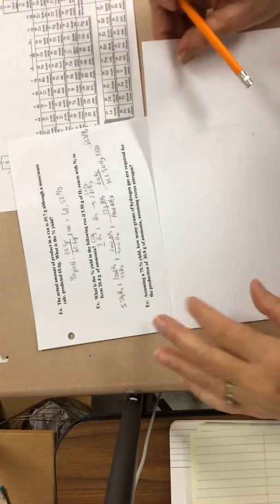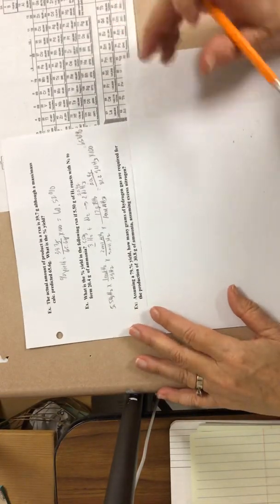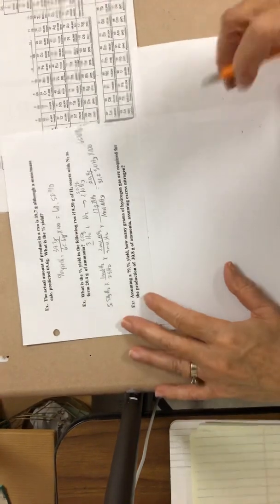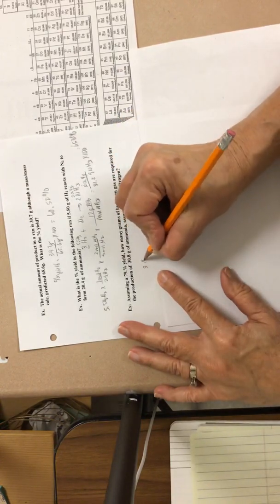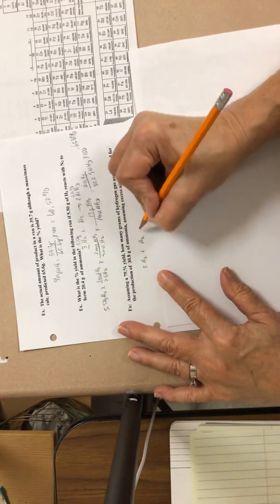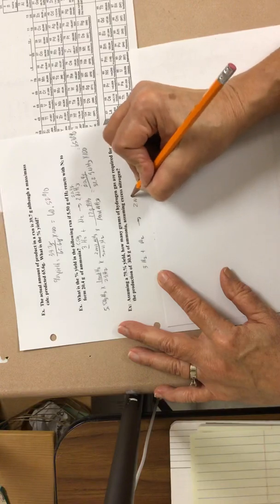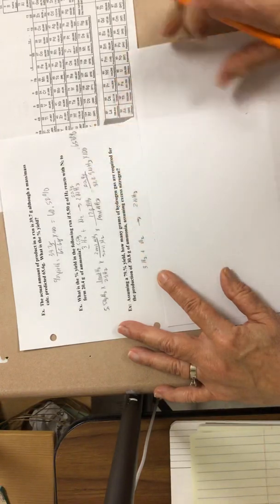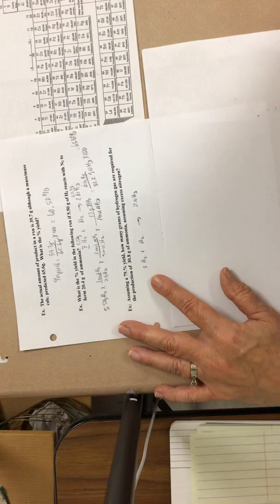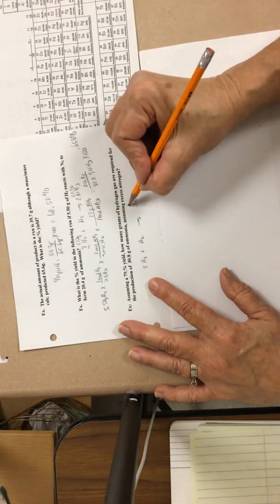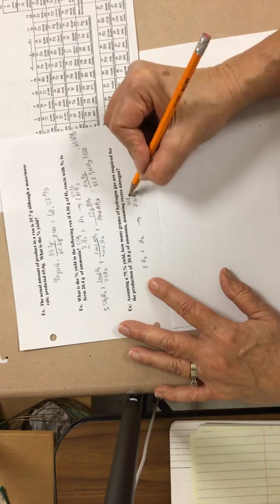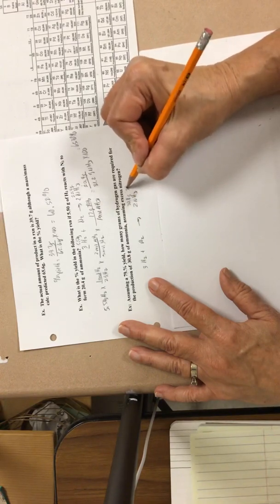Okay, next one says, assuming a 79% yield, how many grams of hydrogen are required for the production of the 30.8 grams of ammonia, assuming excess nitrogen? Okay, so once again, balanced equation. So this one's a little bit different in that you went to lab and you got 30.8, but you only had 79% yield.